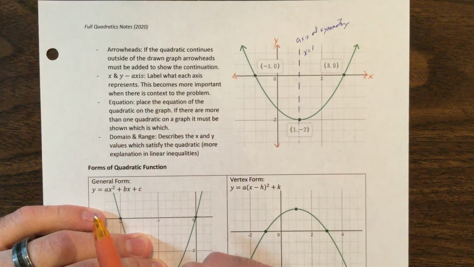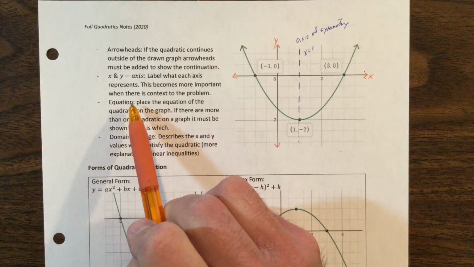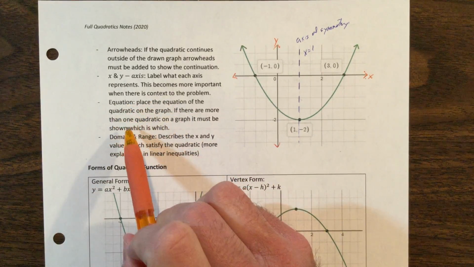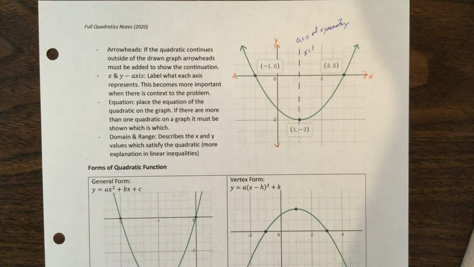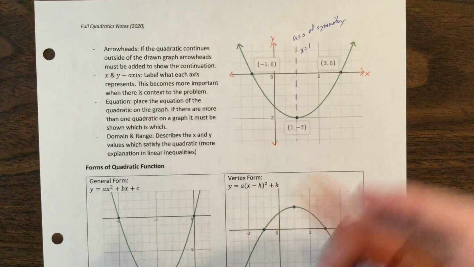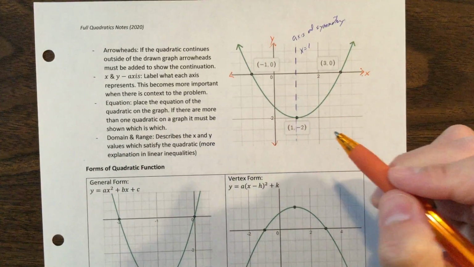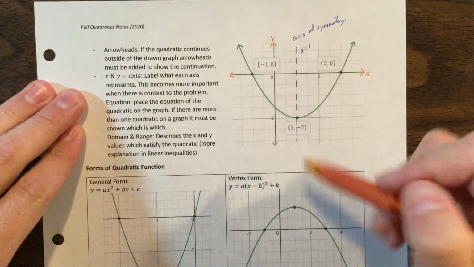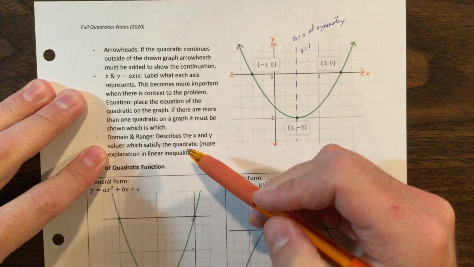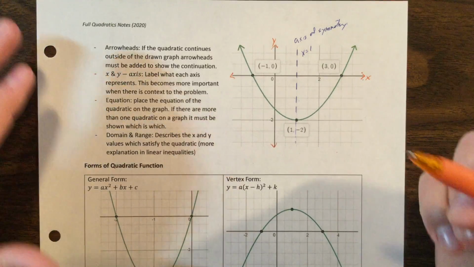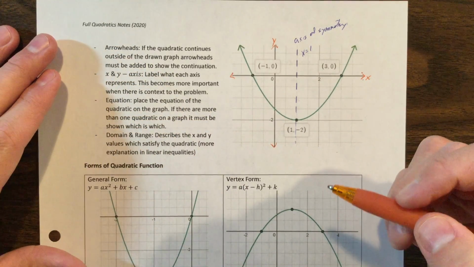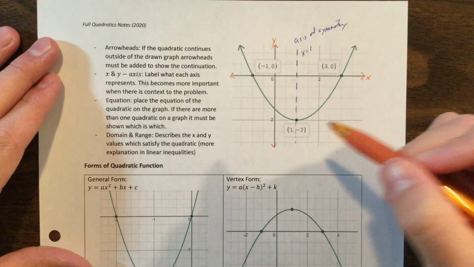Again, it's important when we have the context. The equation, we must have the equation in there as well. This one here, I don't have the exact equation. I didn't actually put it in there. So we would normally put the equation in there as to what it is, and then we would always put the domain and range, and we'll talk about domain and range in a little bit. Remember when we went through linear inequalities, we talked about domain and range. We're going to talk about domain and range again.